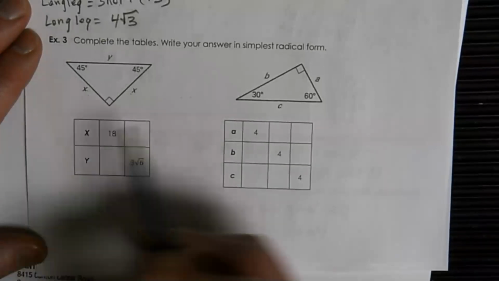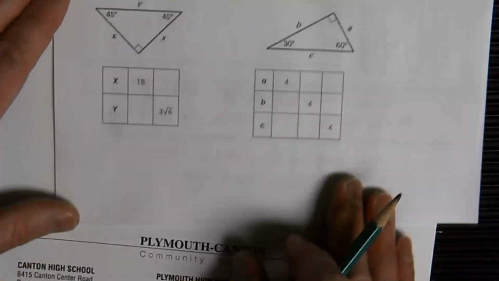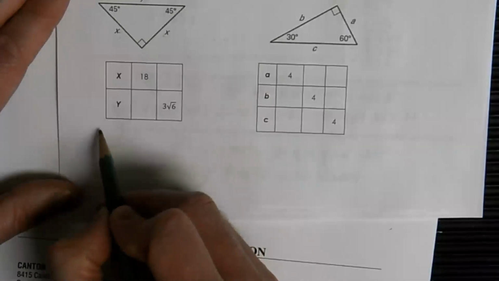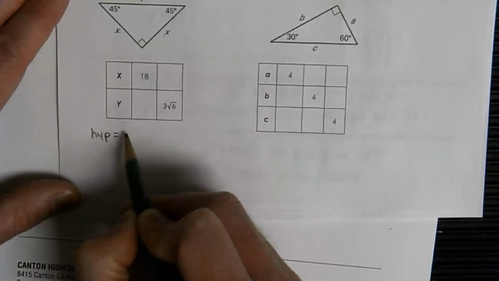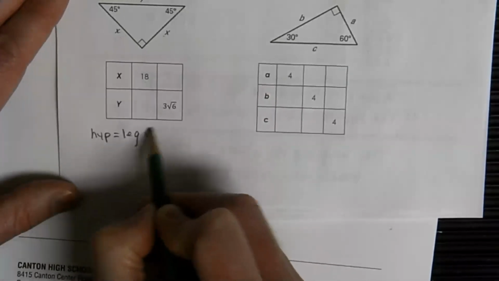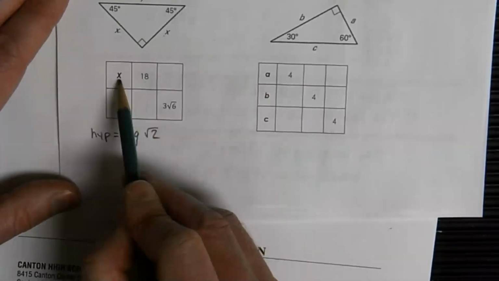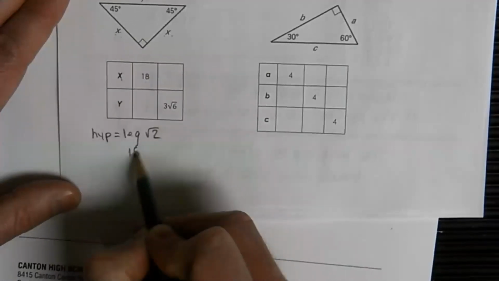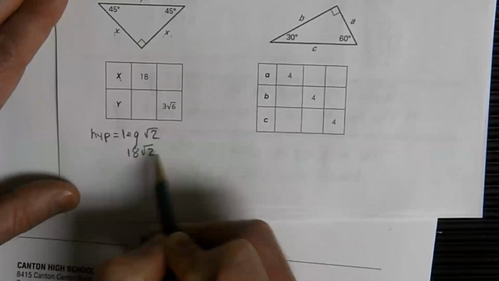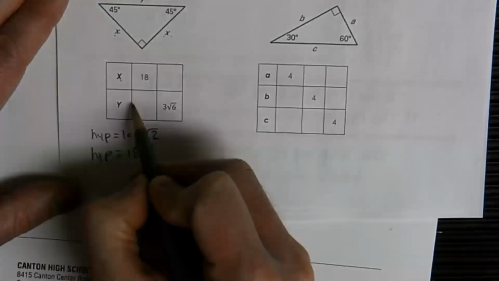X is 18. Those are the legs, so we got 18 root 2 would be your hypotenuse.